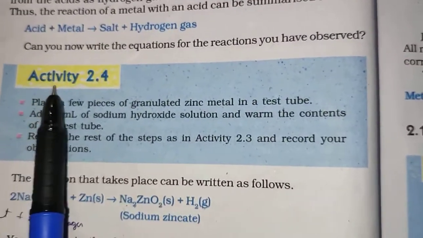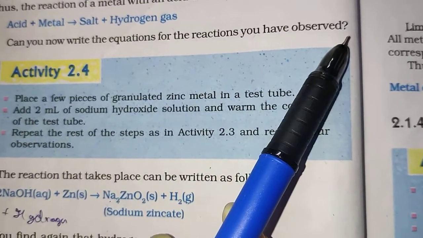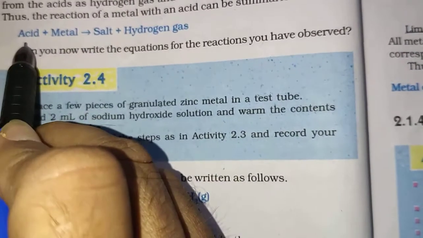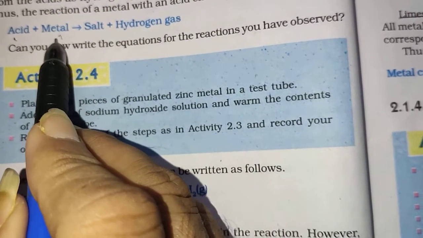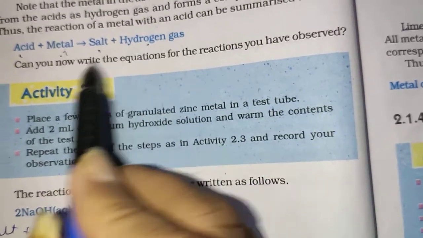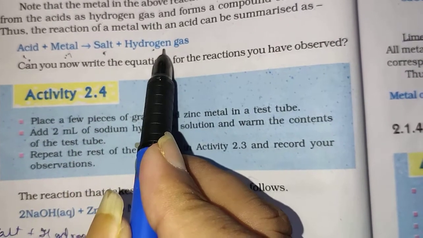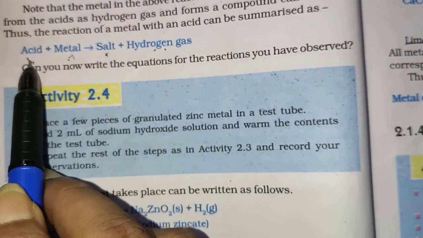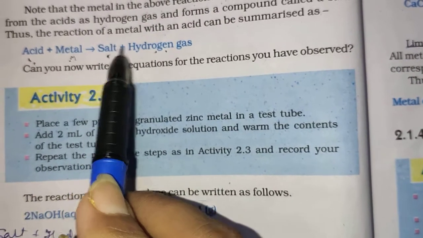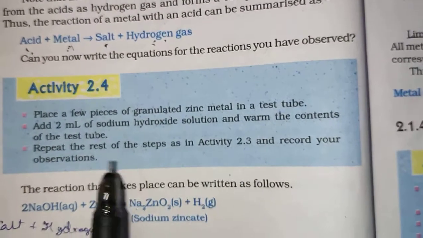So next, can you now write the equation for the reaction you have observed? So the acid here, say this is HCl, and this is zinc, then it will be ZnCl2 plus H2. If the acid is HCl and the metal is zinc, then ZnCl2 plus H2. If it is H2SO4 and magnesium, then magnesium sulfate plus hydrogen. So acid reacts with metal to form salt and hydrogen.